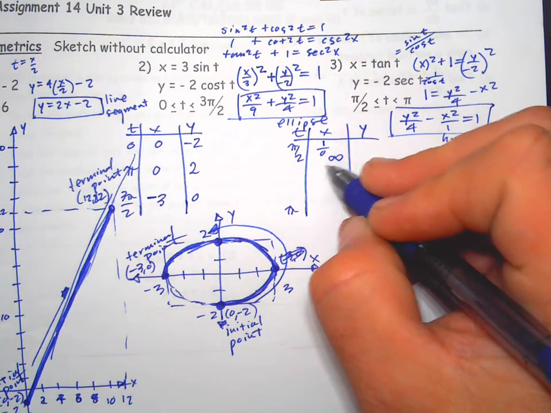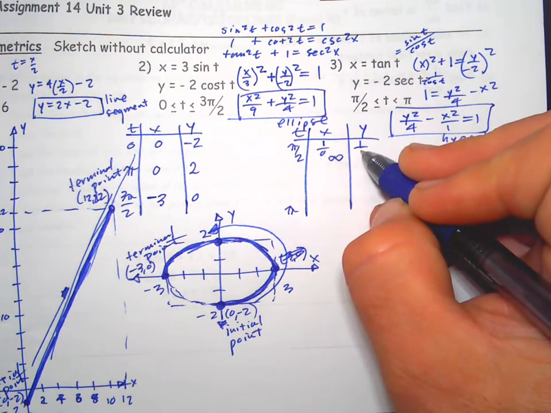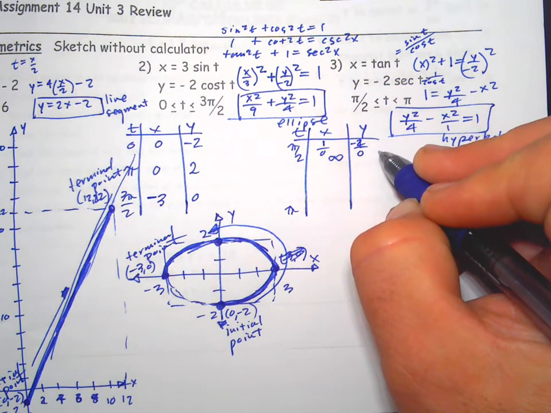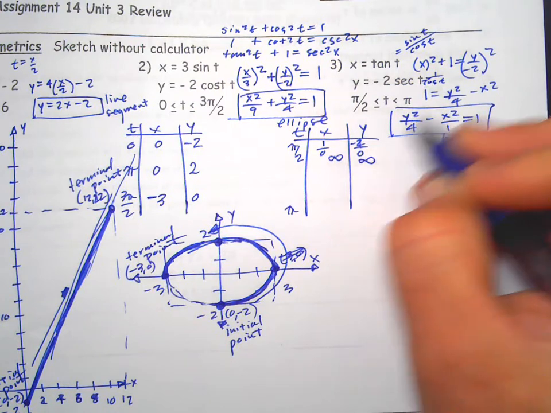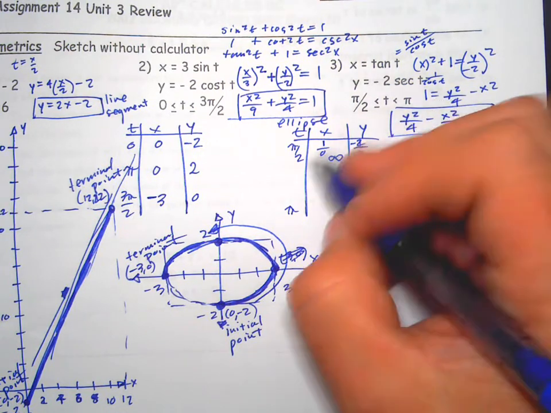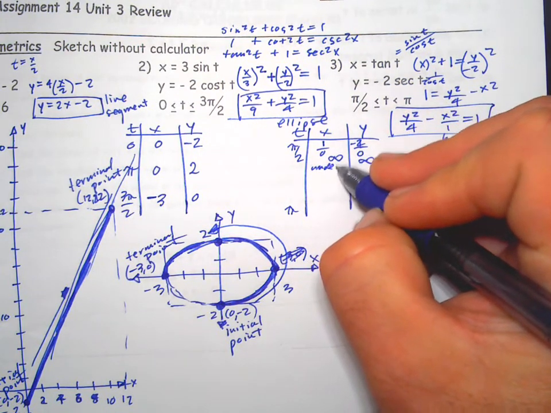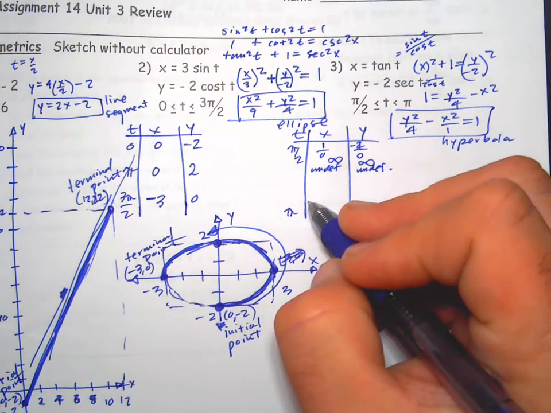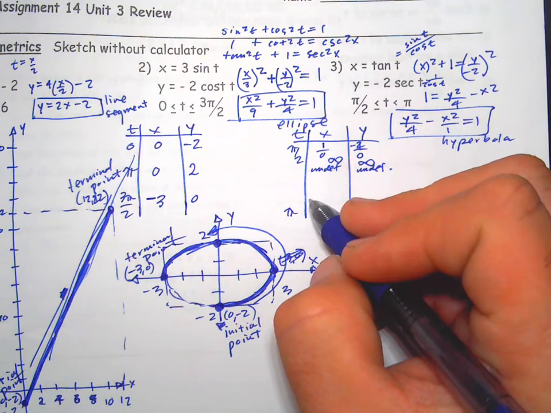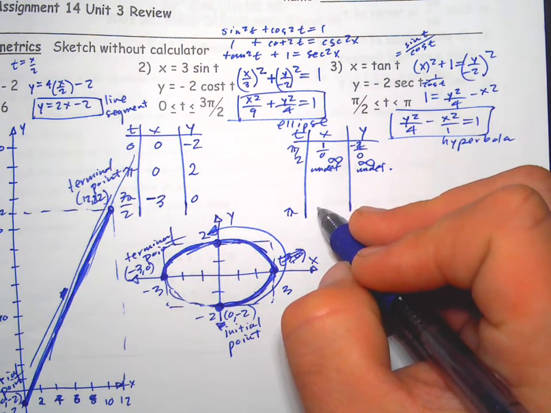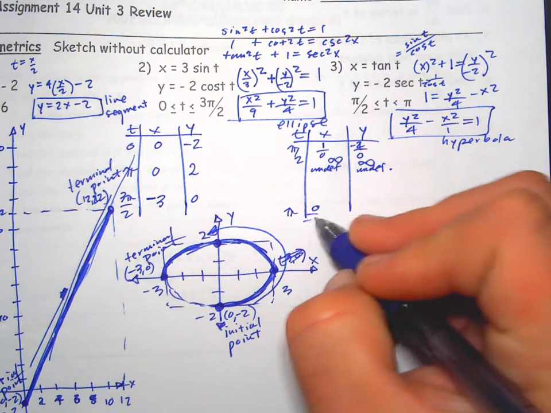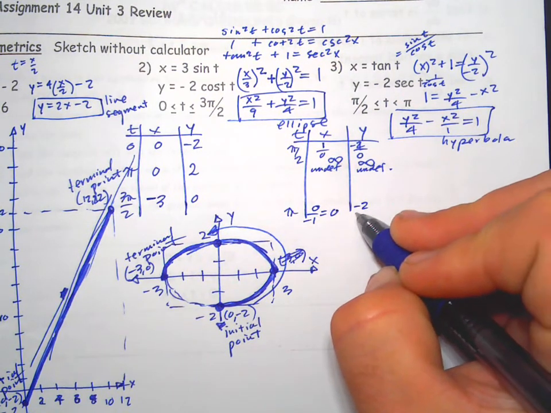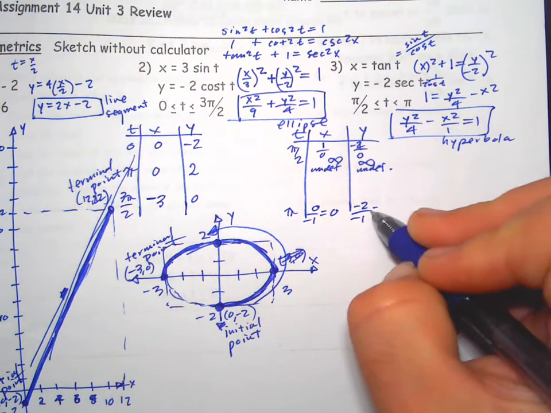So that's also going to be division by 0. -2 over 0. So that's going to be infinity of some kind. So it's undefined, but it's probably on those slanted asymptotes. If you plug pi in, sine of pi is 0, cosine of pi is -1, so 0 over -1 is 0. Cosine is -1, so we get +2.